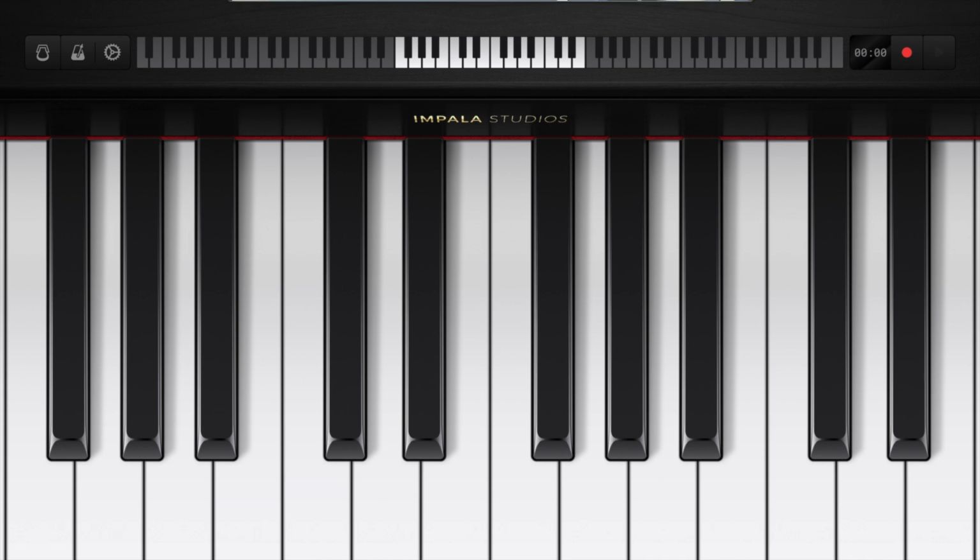So let's do the C. We know it's C, D, E, G, A. That's the major pentatonic. So here's what it sounds like. One little mess up there. So that's the C major pentatonic.